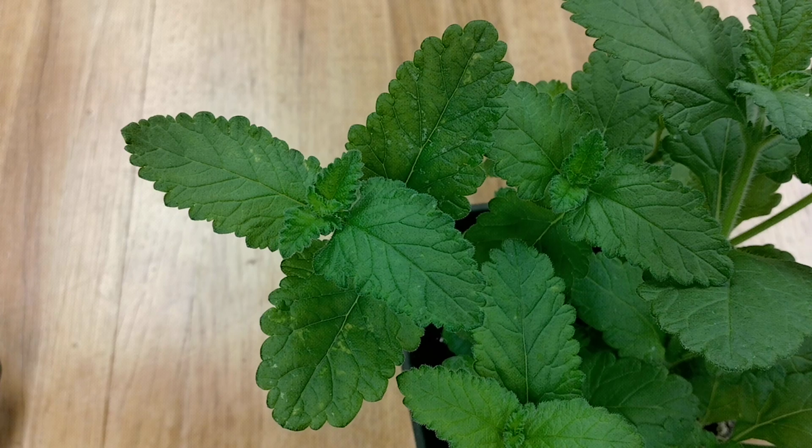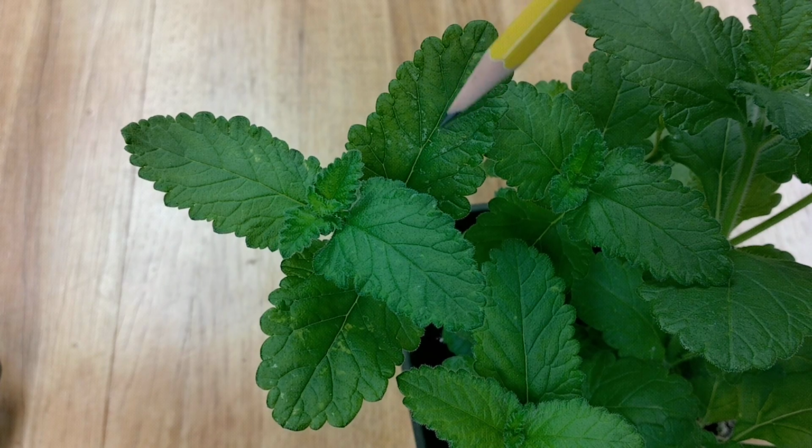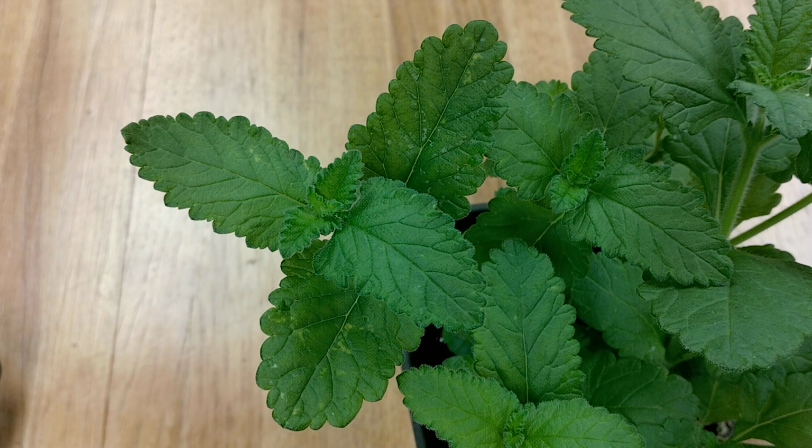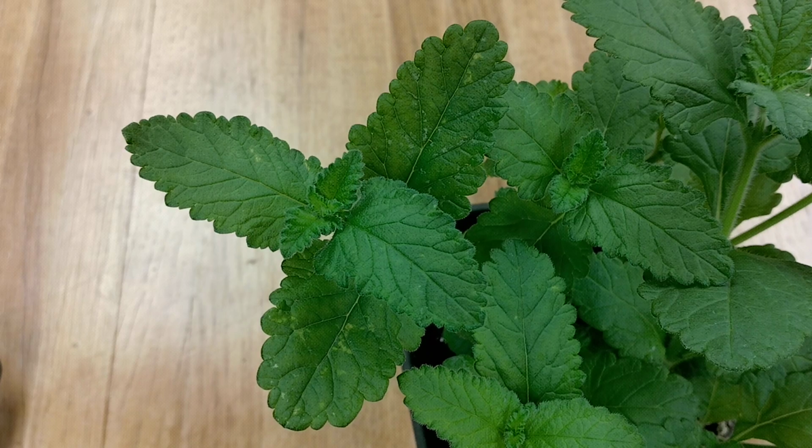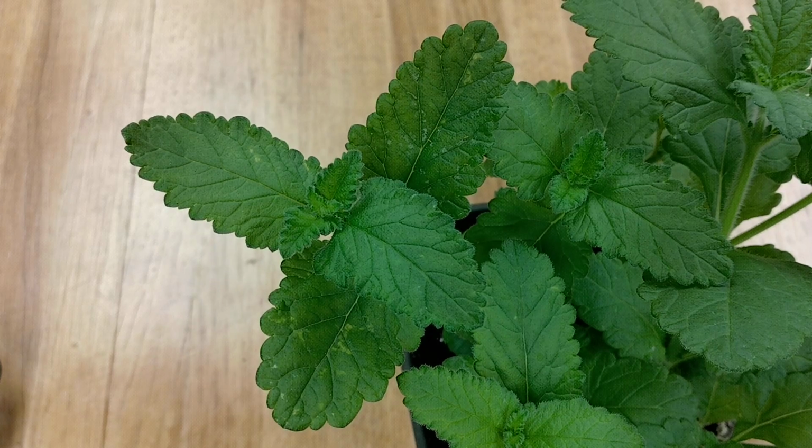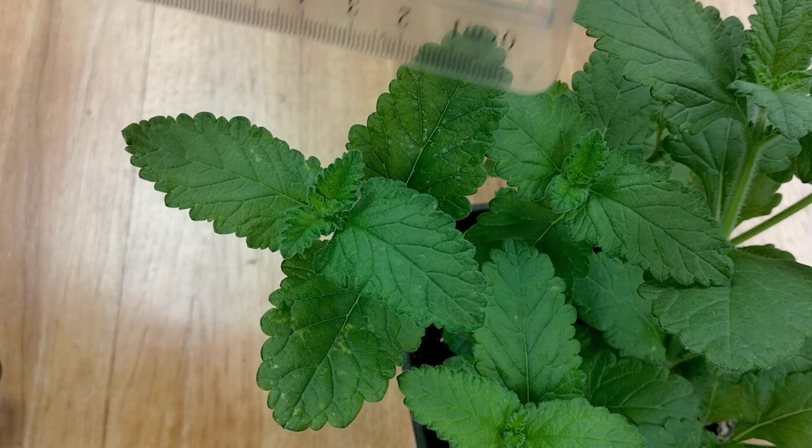But anyway, what we're going to look at is we're going to remove this leaf. We're going to try to keep some of those pests on there and get a close-up of them. And we'll see how well that works. And they're pretty small right now. Let's see if we can get a ruler in there so that you can see a scale.